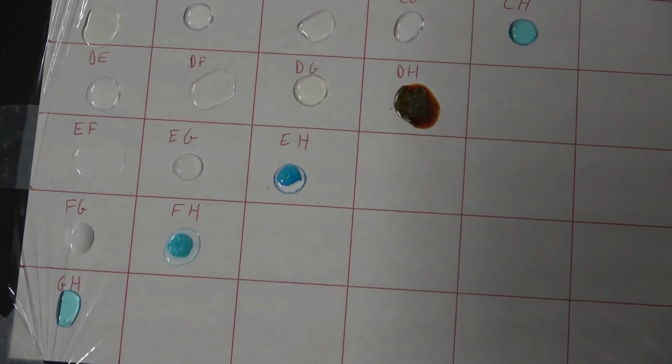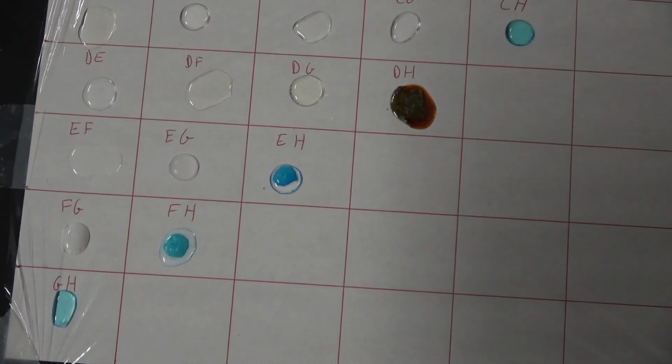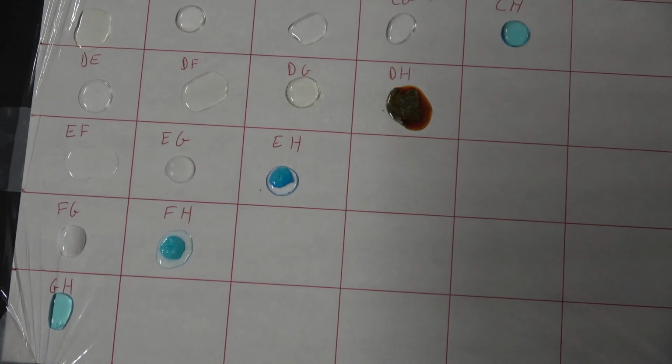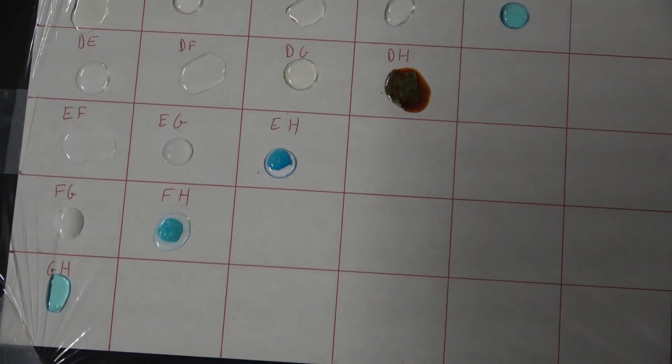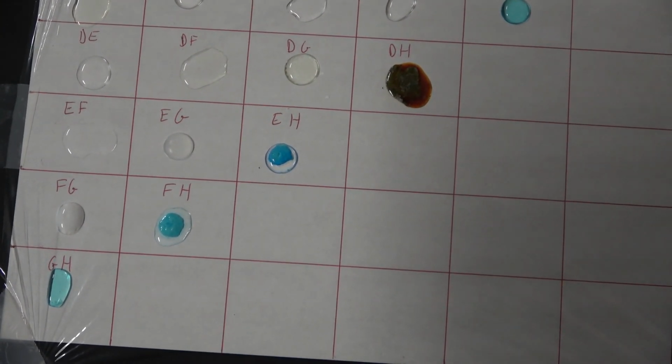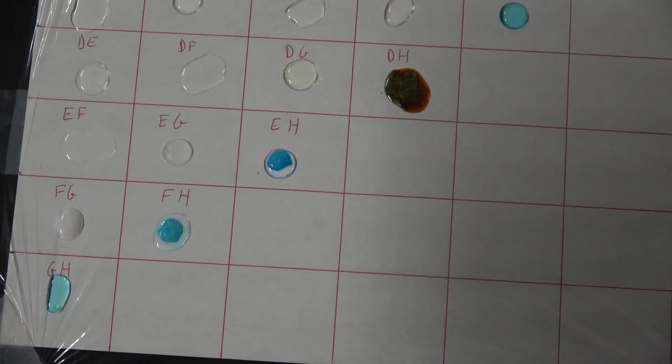All right, now it's time to clean up, and it's time for you to turn in your identifications of each of these 8 chemicals typed into the text box on the Canvas page for this lab.